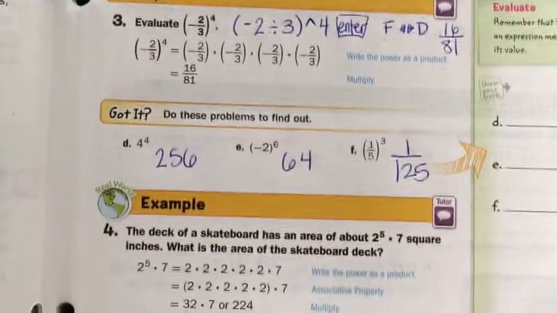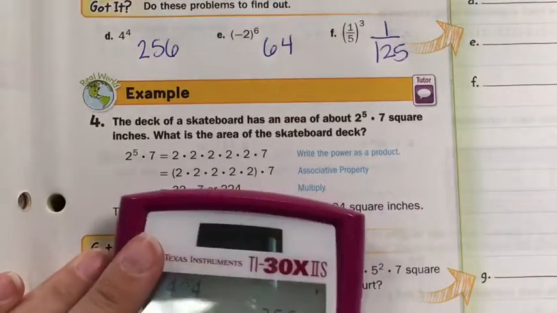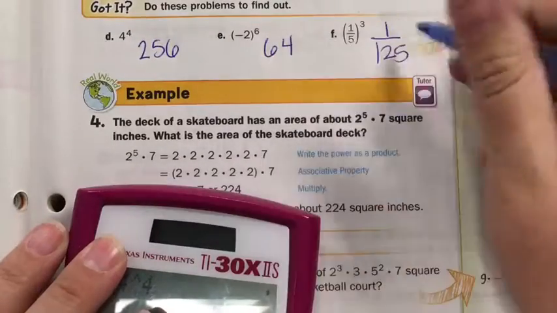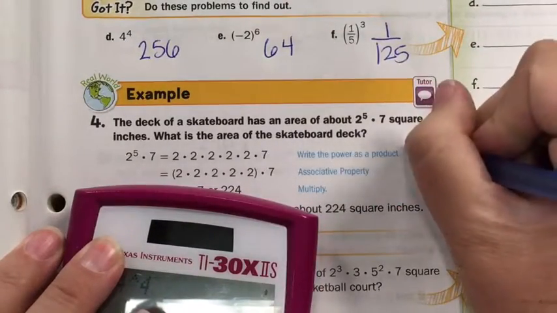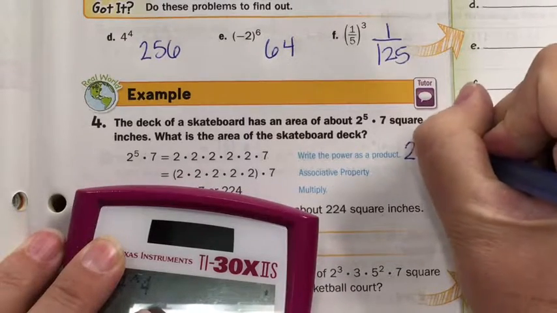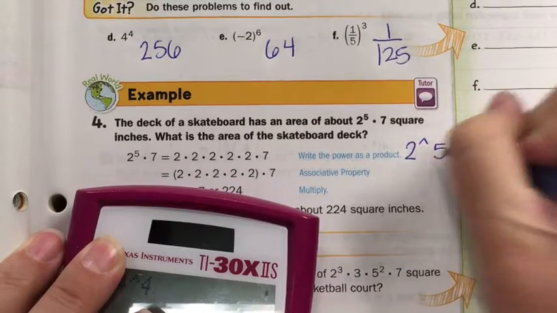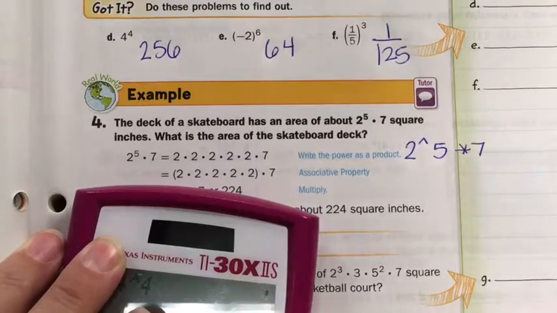Okay, next part, you'll have word problems. All you have to do with these is, I like to just write down what I would put in my calculator, because I'm going to let my calculator do it. I would do 2, caret, 5, and then times by 7.